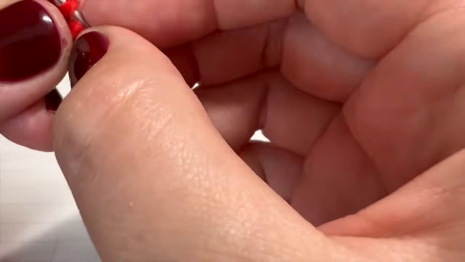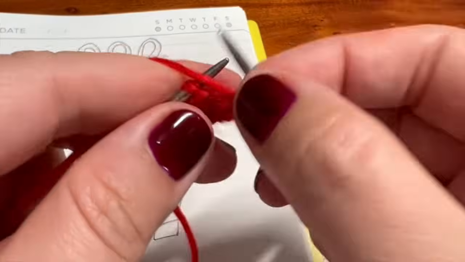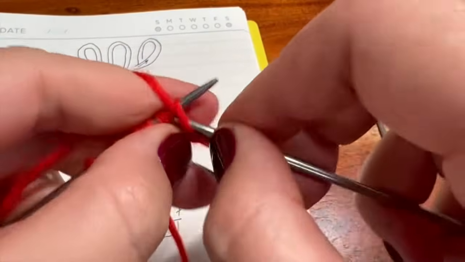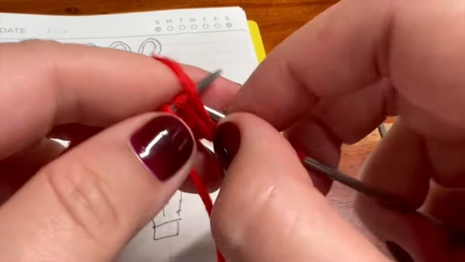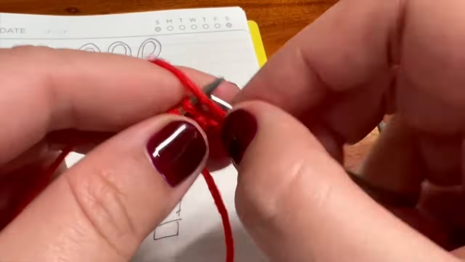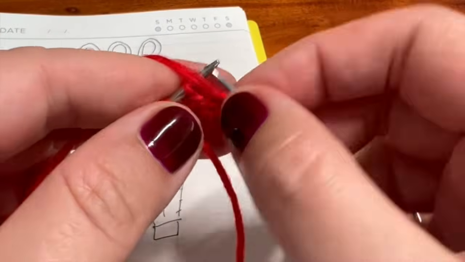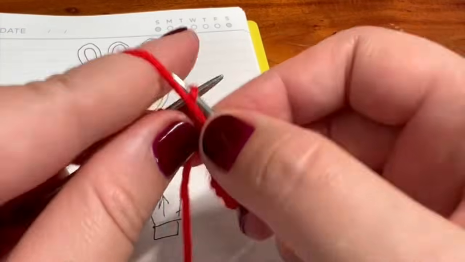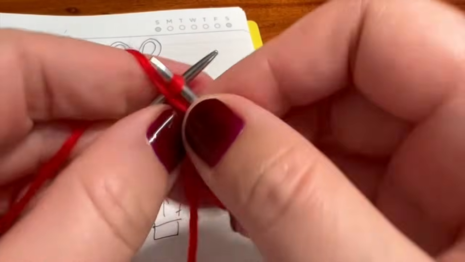Now what happens on the purl side? On the purl side nothing happens, because the stitches are already twisted on the front side, on the knit side, and you don't even notice where those increases happened.